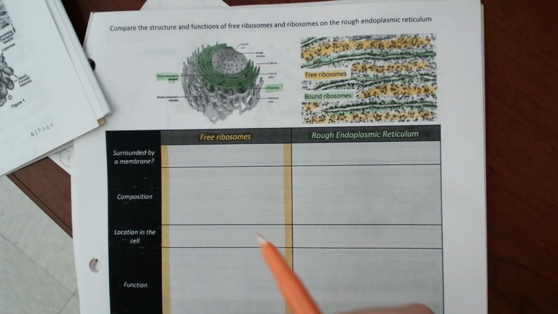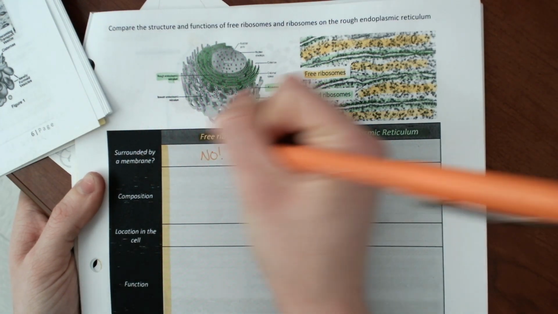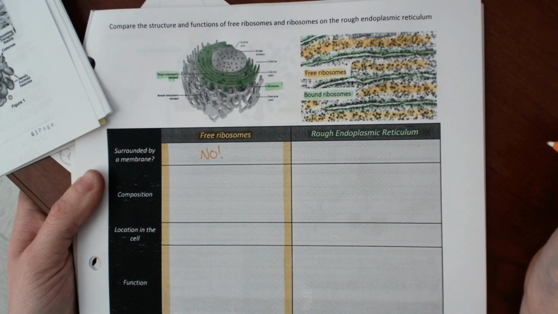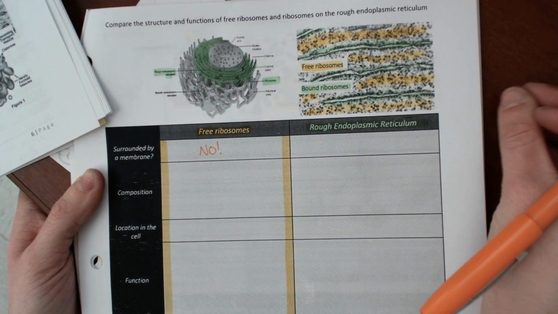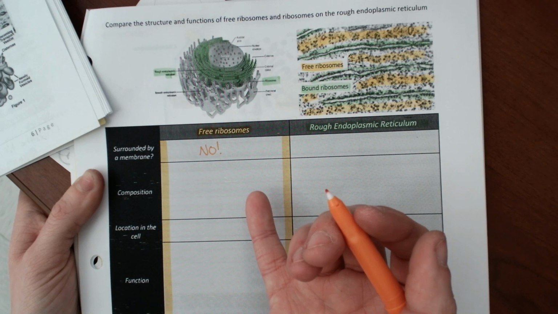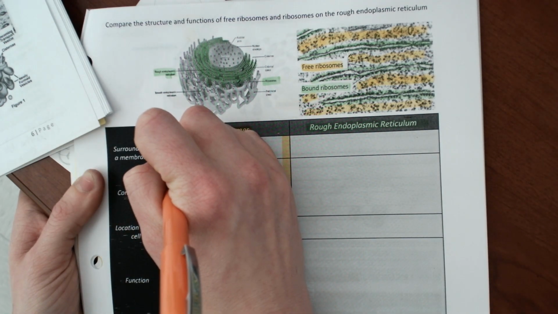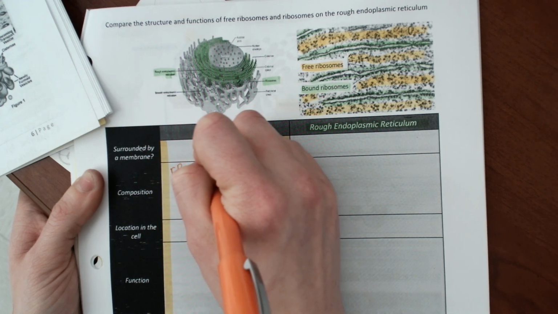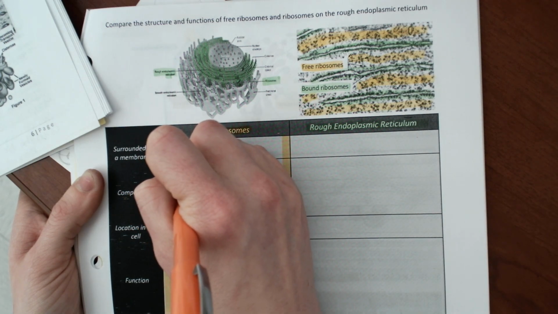So your free ribosomes, are they surrounded by a membrane? No. And that's not to say that they have a membrane. That's to say that they are within something with a membrane or bound to a membrane. Composition is RNA and proteins made in your nucleolus.